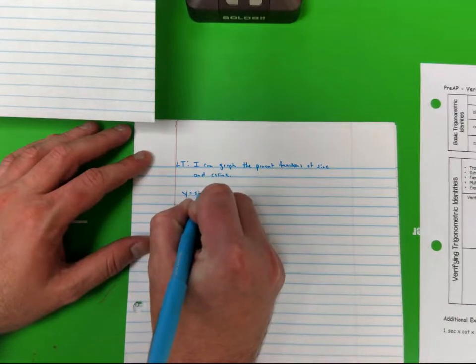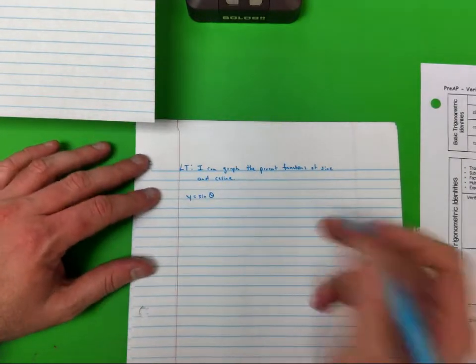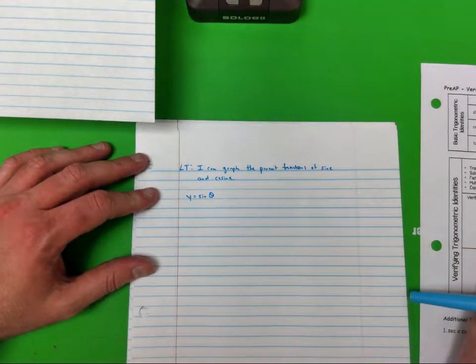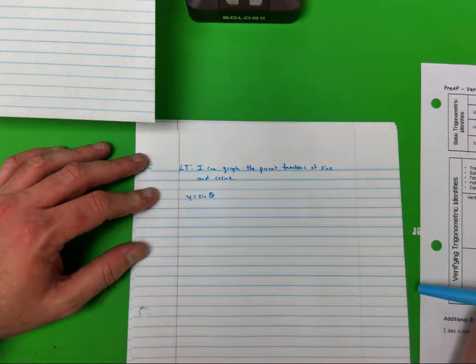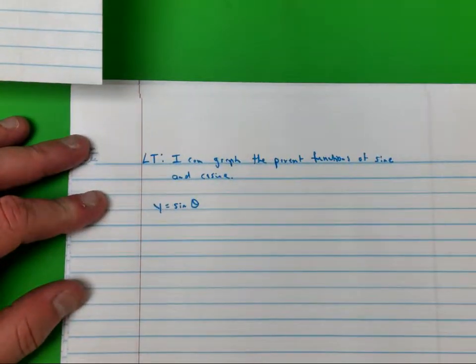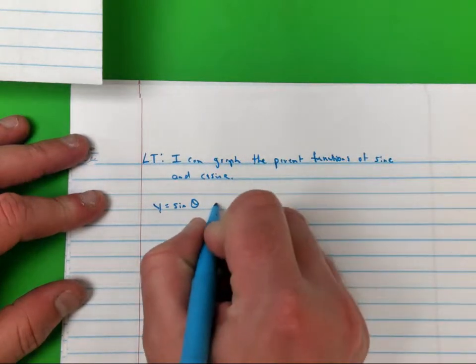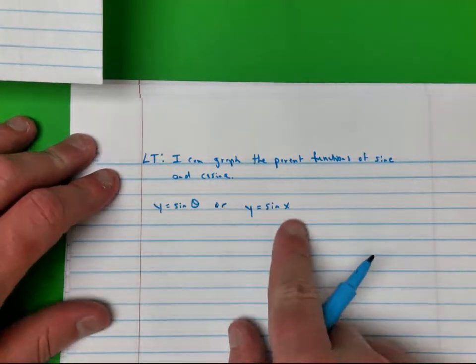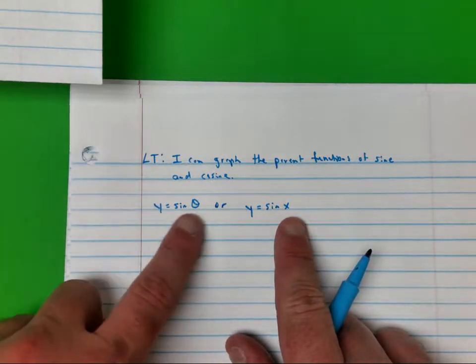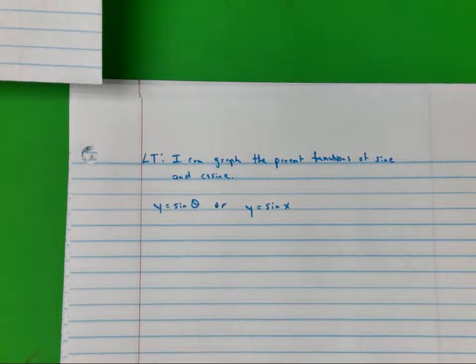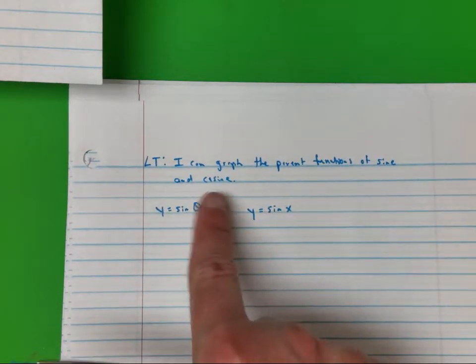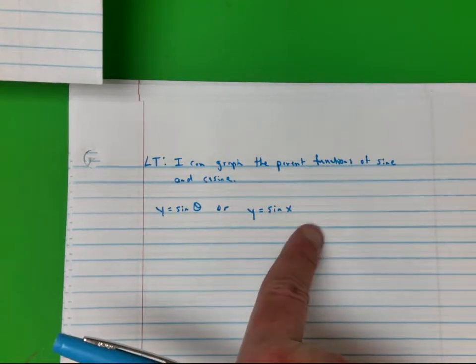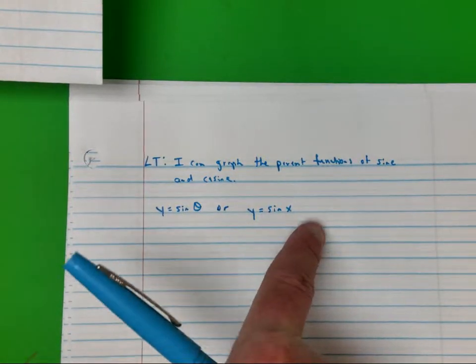y equals sine theta. It can be written like that. Or it can be written as y equals sine x. Theta and x are both variables. They use theta a lot when you're talking about angles, like 90 degrees or pi over 2. But if you see either one of these, it's like x. So do not get that confused, okay? Do not let that throw you off.